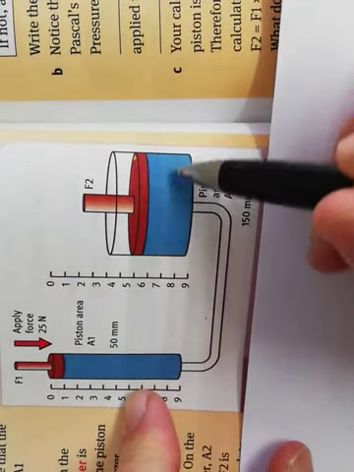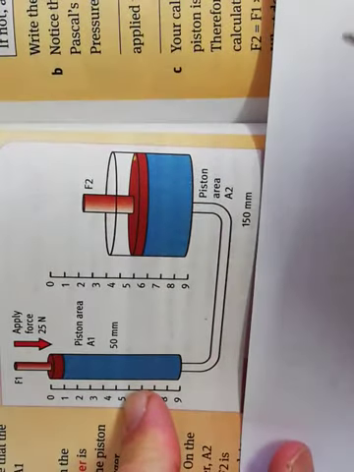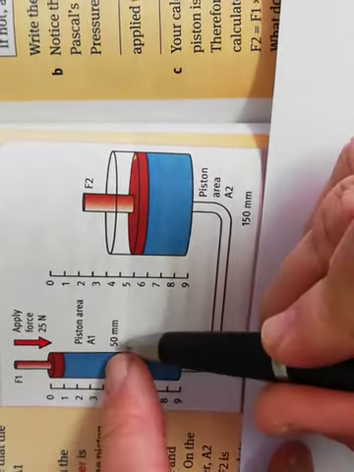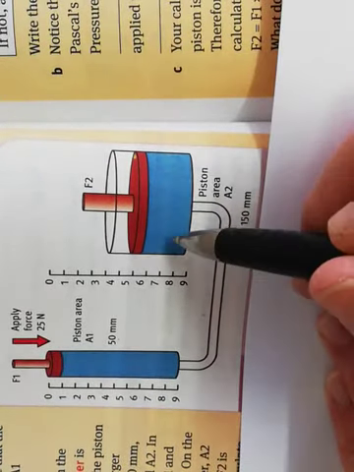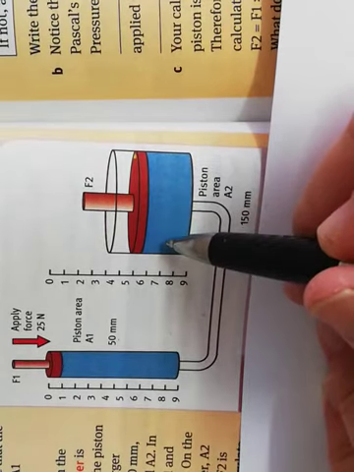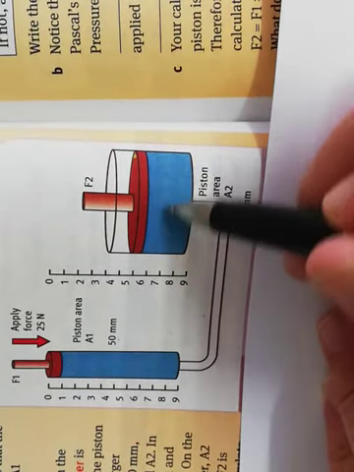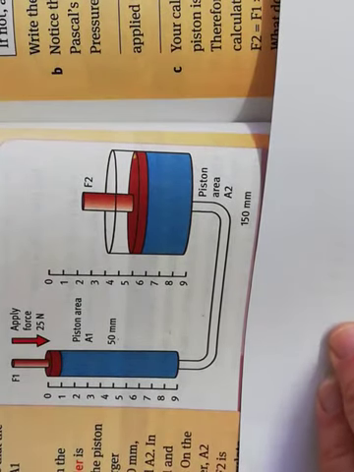On this side, they tell me that it's got a 150 millimeter diameter. So in other words, we can clearly see 50 goes into 150 3 times. So we can clearly see that this one has a 3 times bigger diameter, all right? But there's one specific thing that I want to teach you here.